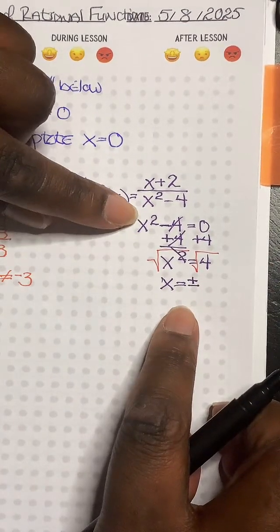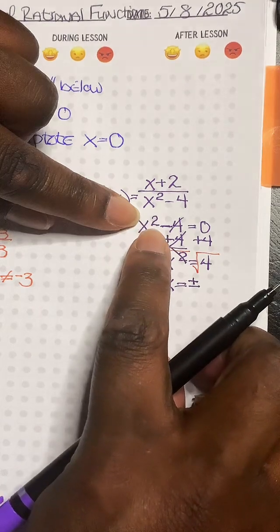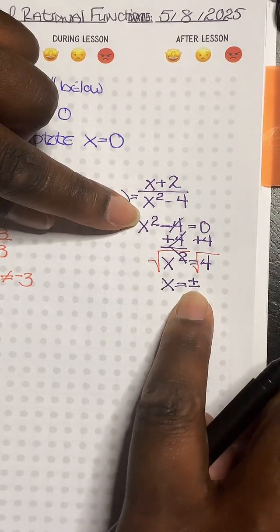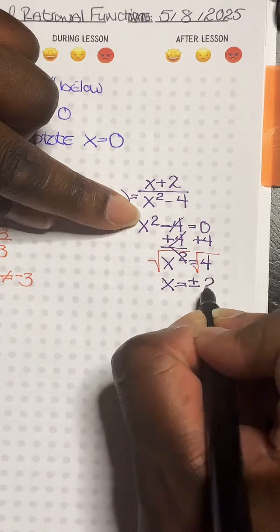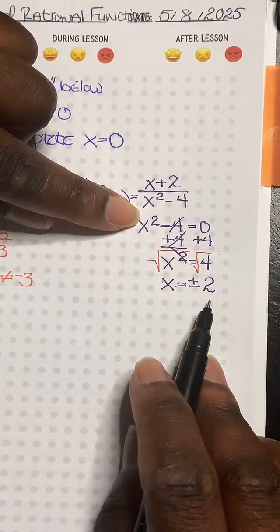Because if you remember at the very start, we had x to the second power. This is telling you how many possible solutions you should have. So I'm working on the positive answer and the negative answer of my square root of 4, which is 2. So I have a positive 2 and a negative 2.